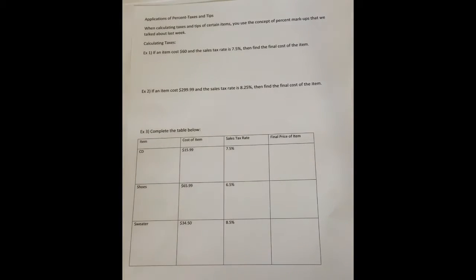Okay, so to continue on with applications of percents, last week we did markups and discounts. This week we're going to look at taxes and tips. And then tomorrow we'll combine it all and do some combination problems.